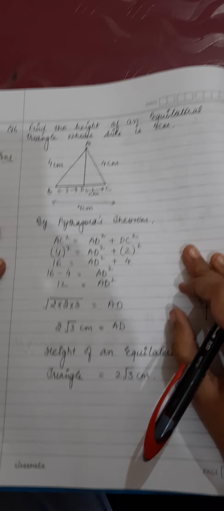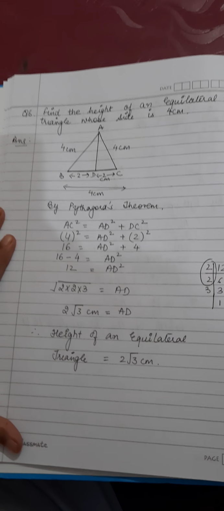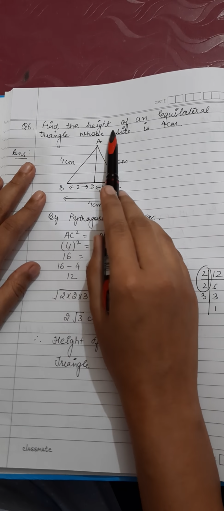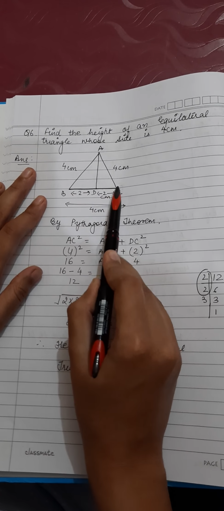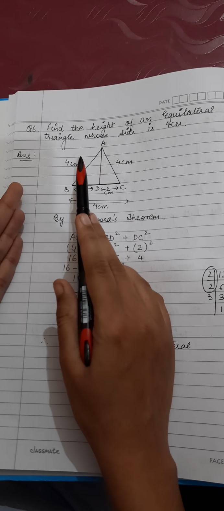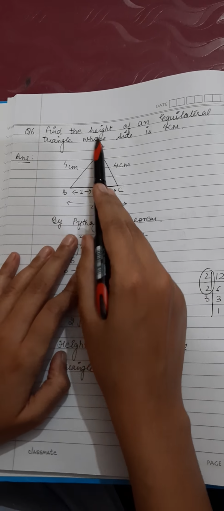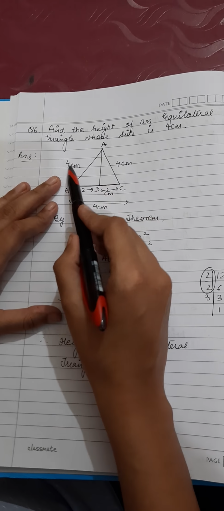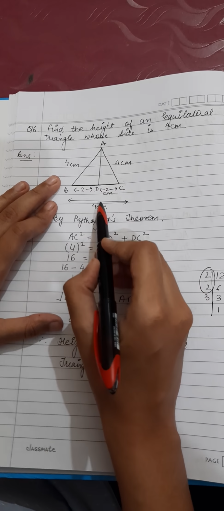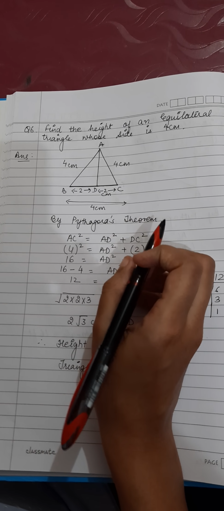Now what question number 6 states, and this is a very important question also. Find the height of an equilateral triangle. Now this is an equilateral triangle. Equilateral triangle means all sides are equal, whose side is 4 centimeters. Now all sides are 4 centimeters. This is also 4, this is also 4, and this is also 4. You have to find the height.